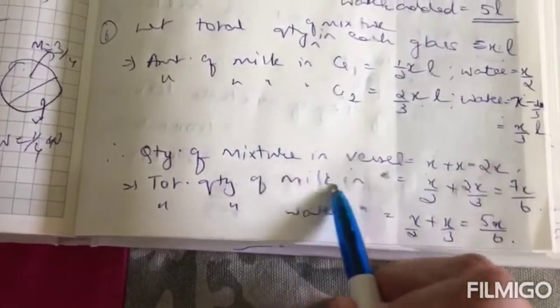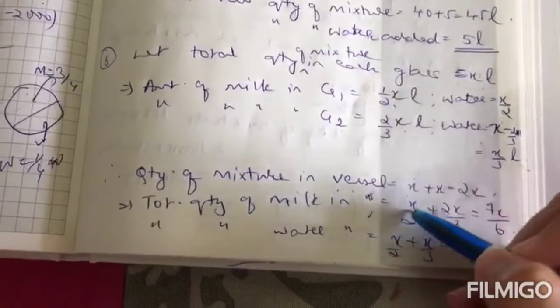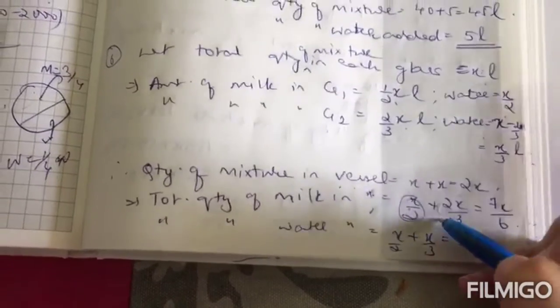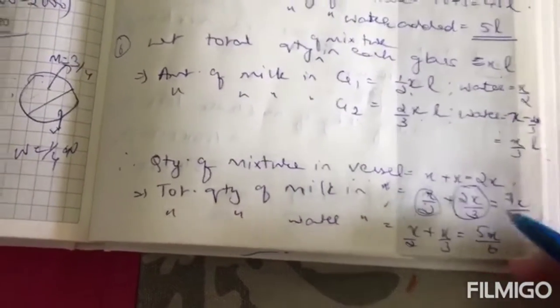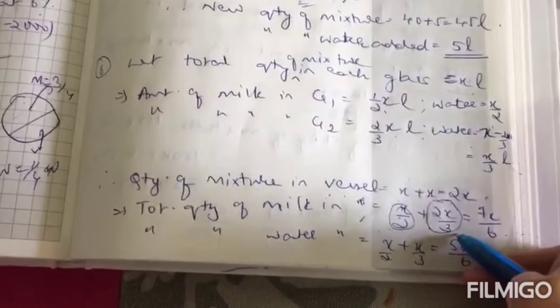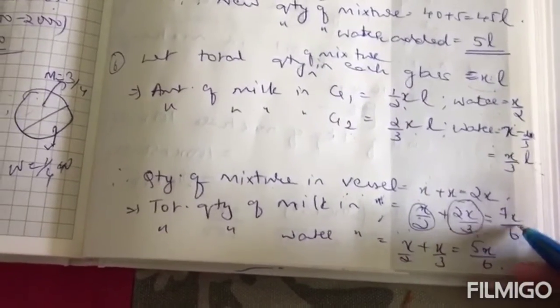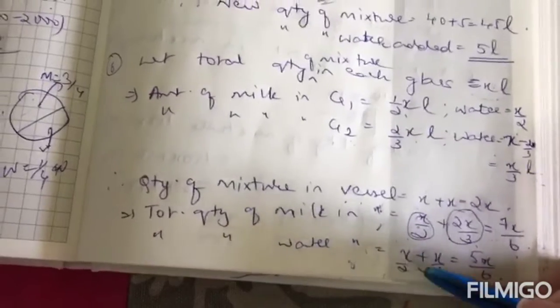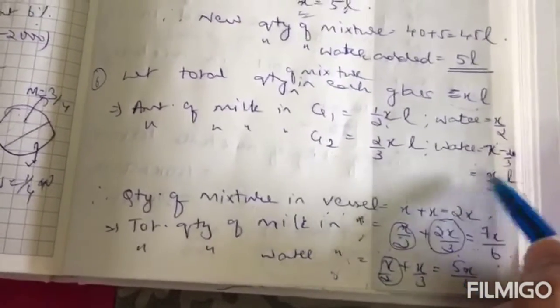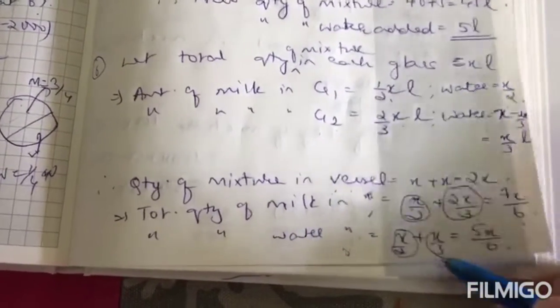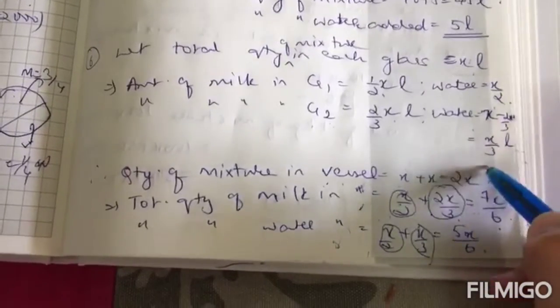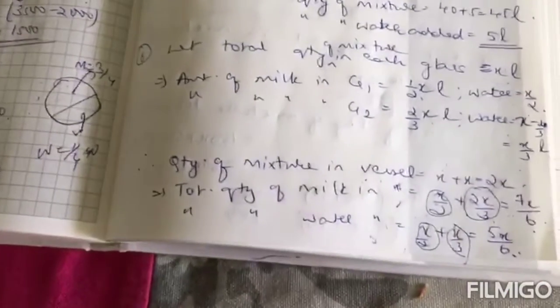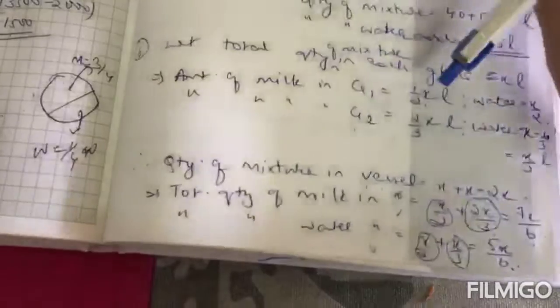Therefore, total quantity of milk in the vessel will be what? Quantity of milk from the first glass, which is x by 2, plus quantity of milk from the second glass, which is 2x by 3. If you add it, you will get 7x by 6. What is the total quantity of water in the vessel? It is water from the first glass, which is x by 2, plus water from the second glass, which is x by 3, which gives me 5x by 6. Okay.